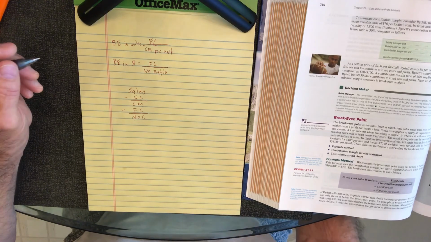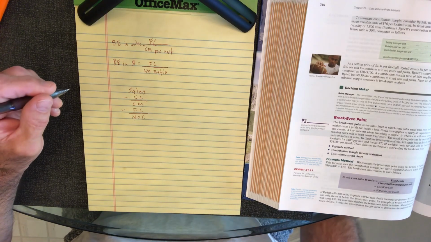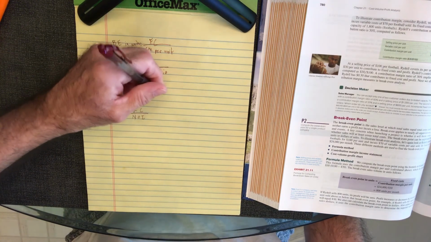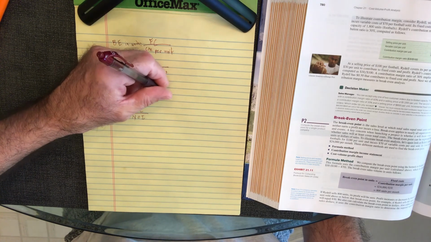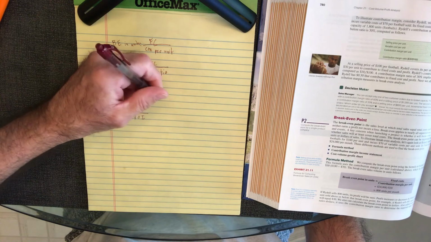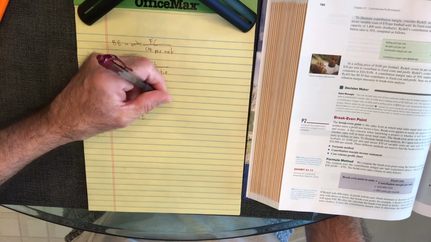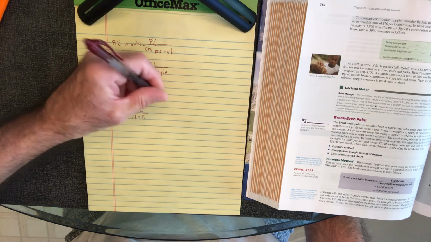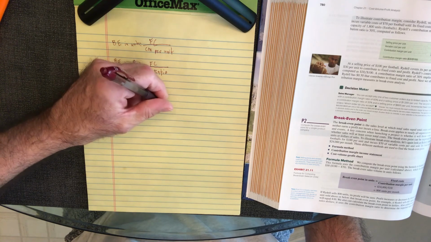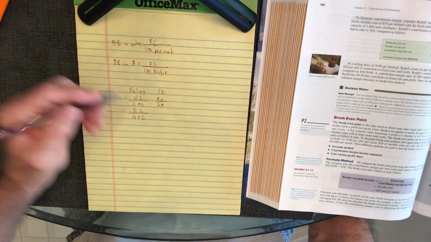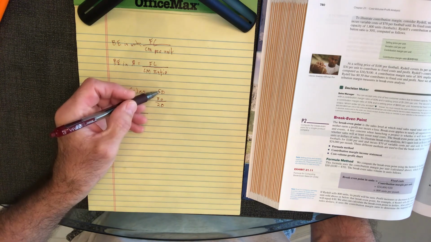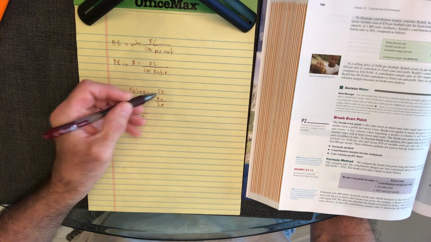And let's pull out some fictitious numbers. Let's say that we're selling a product and the sale price per unit is $50 per unit. The variable cost is $30 per unit. And then that makes the contribution margin $20 per unit. Okay, when we did the contribution margin ratio, we took the contribution margin divided by the sales.